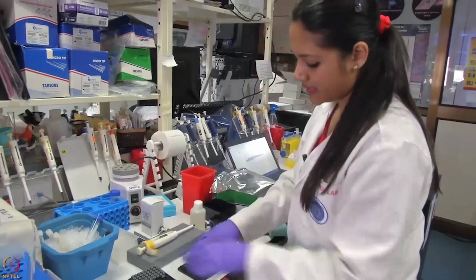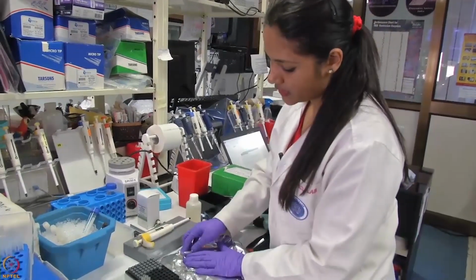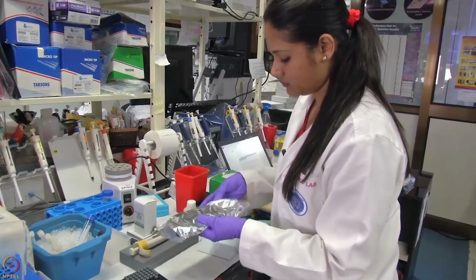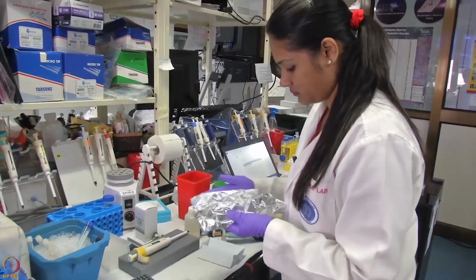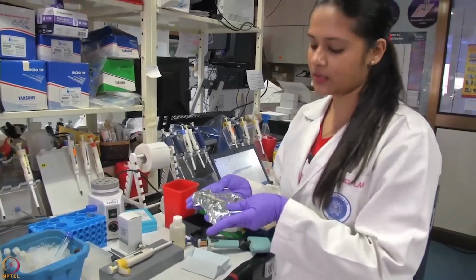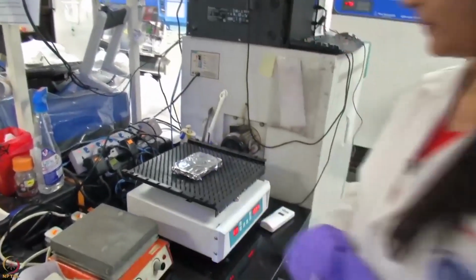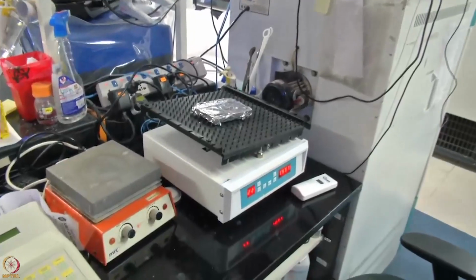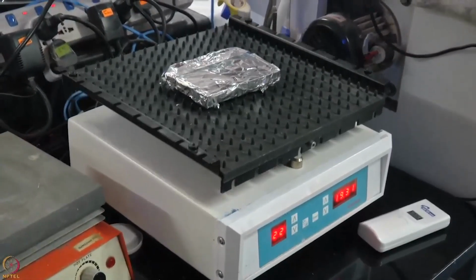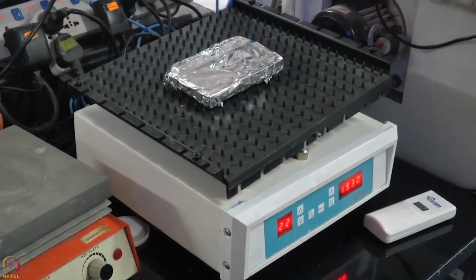It's very important to close the slide and wrap it with foil immediately, as this tertiary antibody is light sensitive. So once this is completely wrapped, we will again place this on a platform rocker. I would like to mention that after this step, every other step has to be performed very carefully, and we should try to avoid light as much as possible.